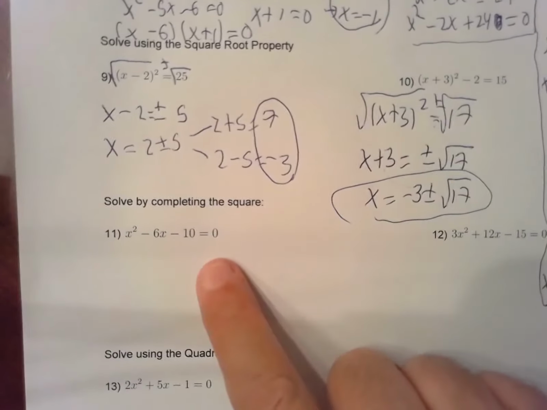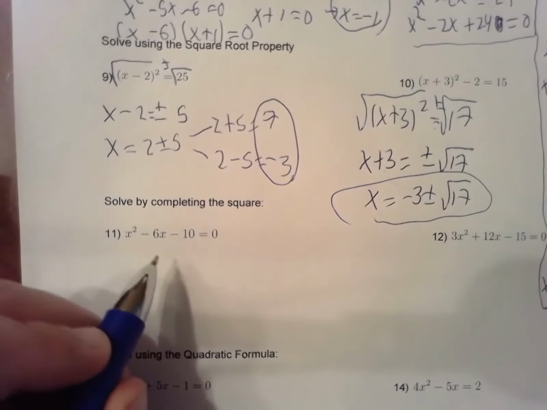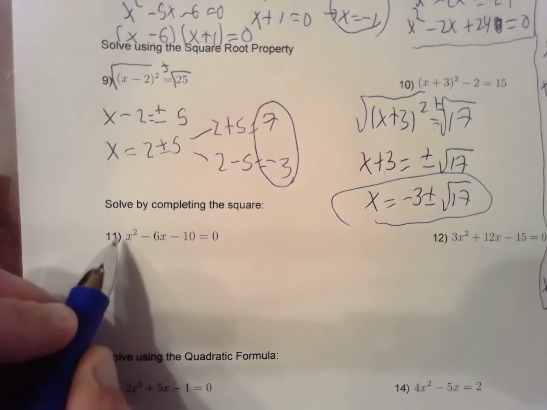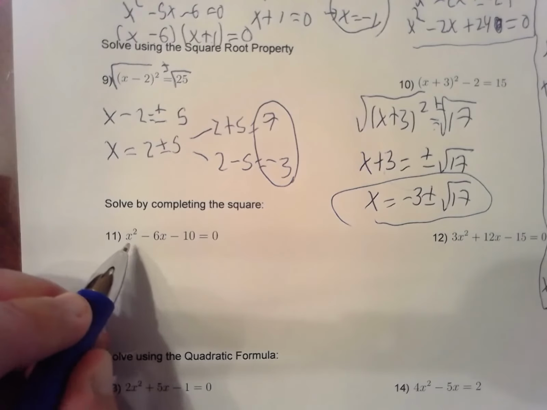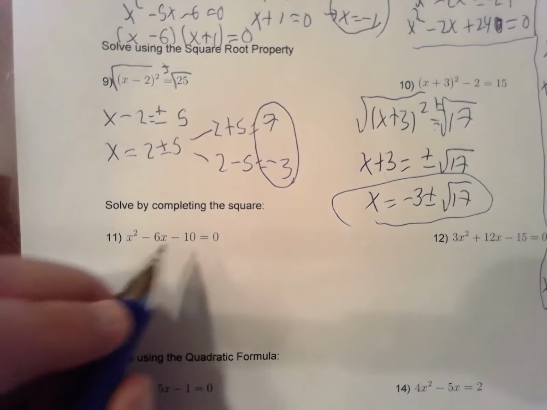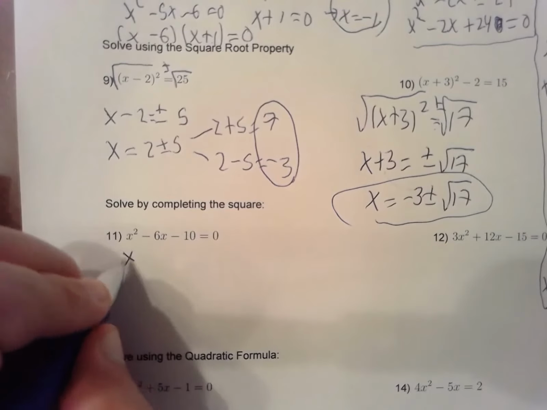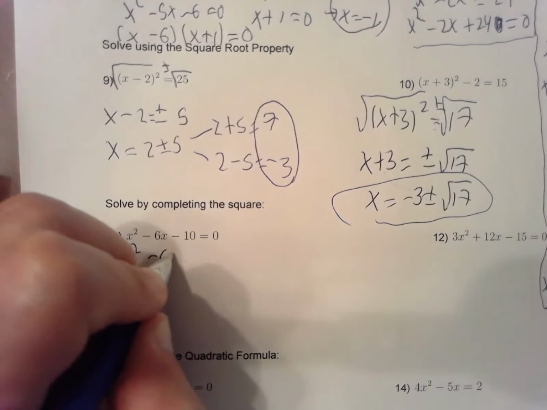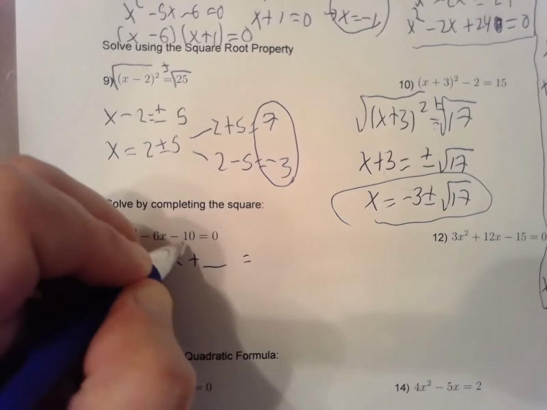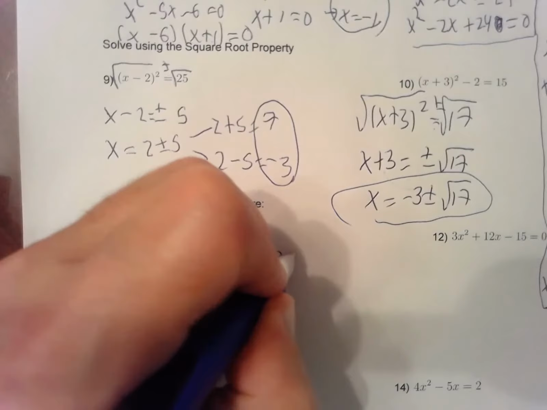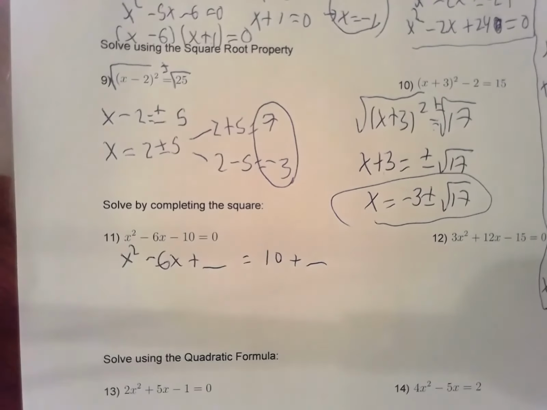Okay, this guy, solving by completing the square. First thing I want to do, divide by whatever is right here. That's a 1. Dividing by 1 won't change anything. Move the 10 to the other side. So x squared minus 6x plus blank equals positive 10 on the other side plus blank.